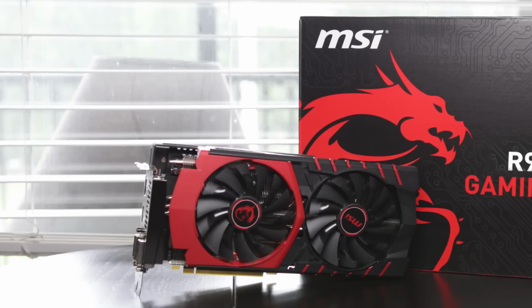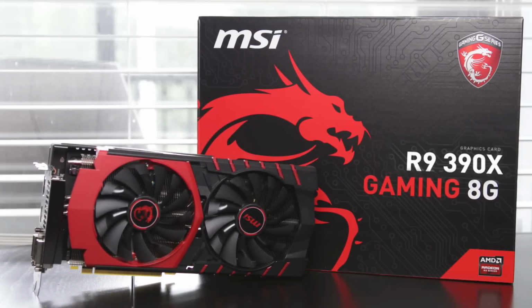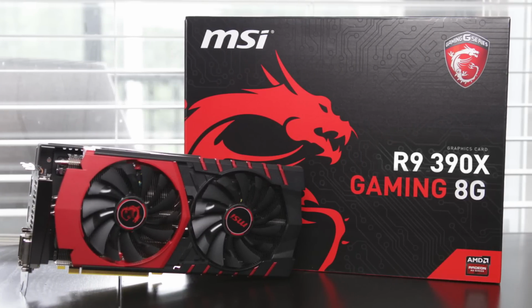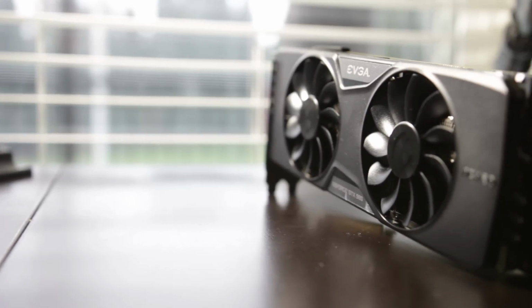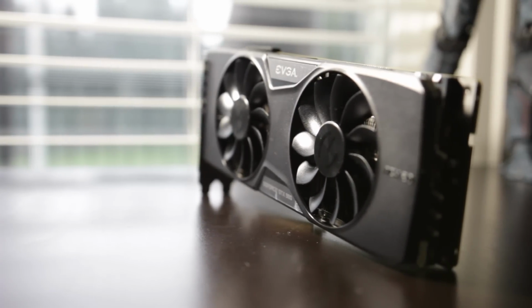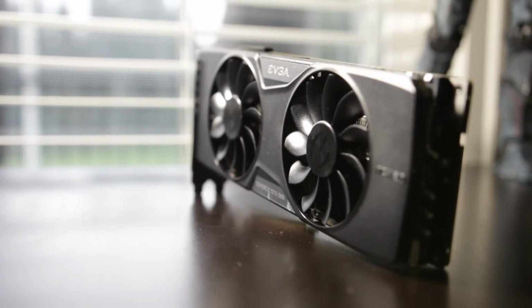Now, the first thing that we're going to take a look at is the cooling performance of both of these two graphics cards. We're both using the stock coolers. On the EVGA side, we're using the ACX 2.0 cooler, which is a double ball bearing swept fan design. It's supposed to use a lot less power than previous generation ACX coolers, and the fans can also actively turn off if they're not being used that heavily or on idle.